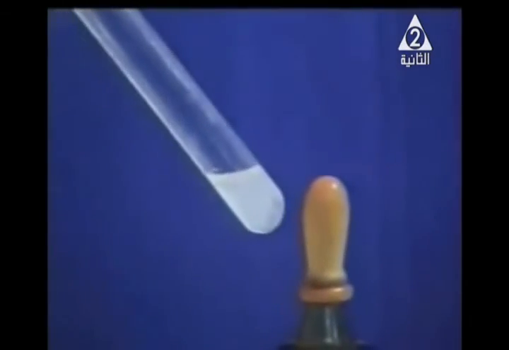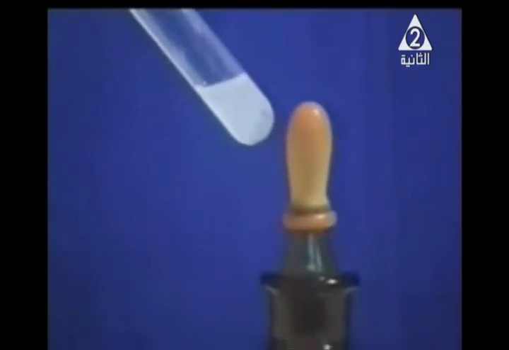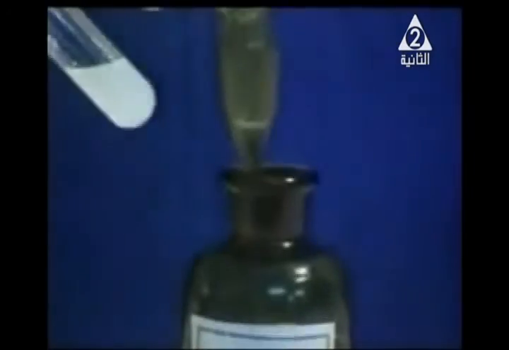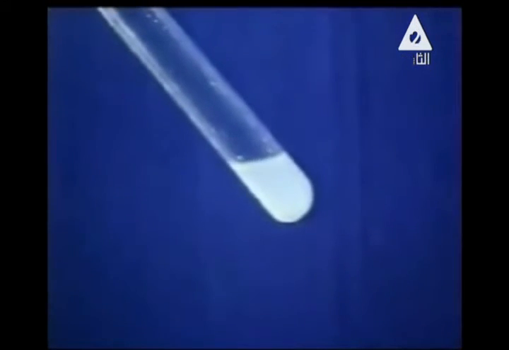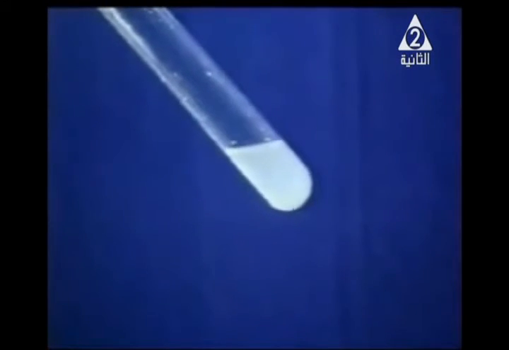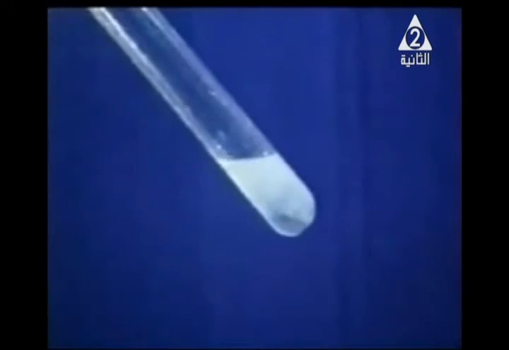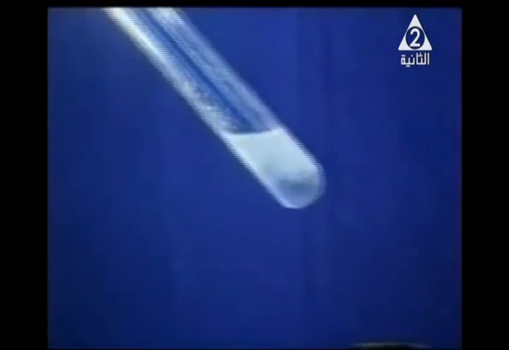If you add more sodium hydroxide over this white precipitate, it will react with the sodium hydroxide, giving sodium aluminate. So on adding sodium hydroxide to aluminum hydroxide, the white precipitate, the reaction continues giving sodium metaaluminate, which is soluble in water, so the solution becomes clear again.